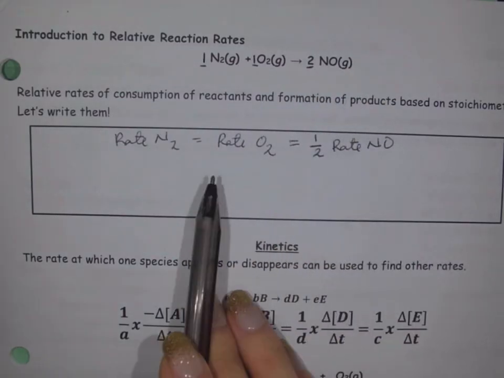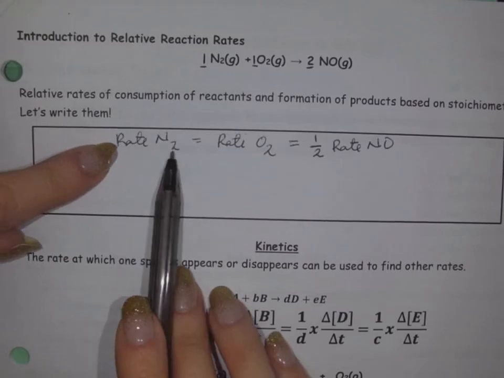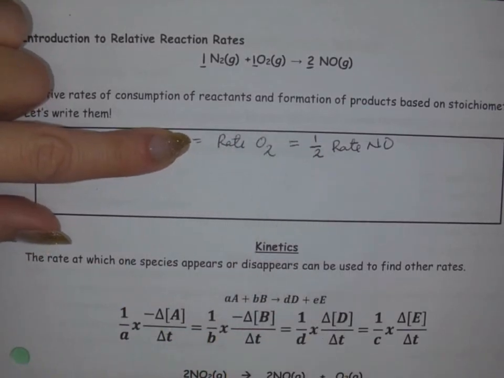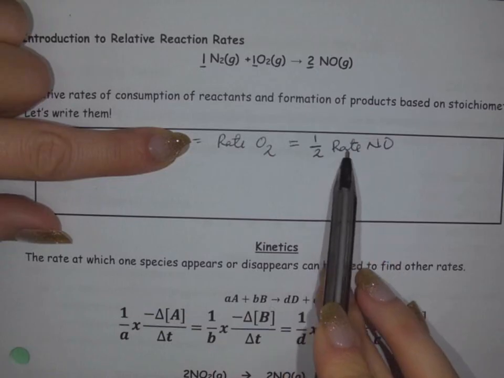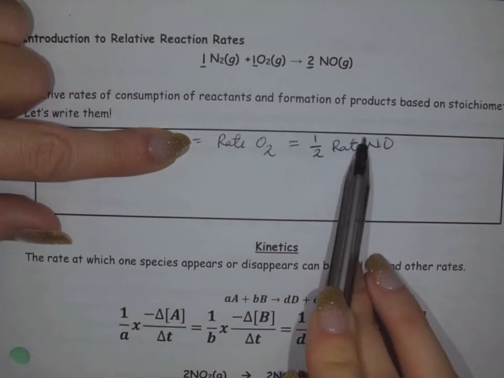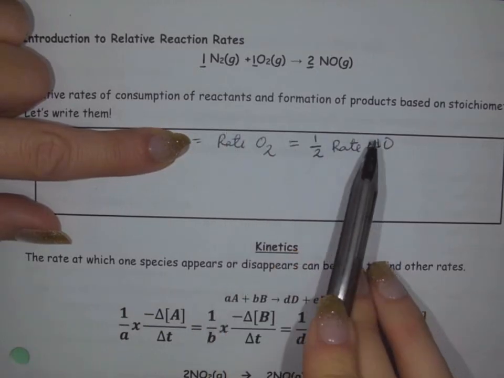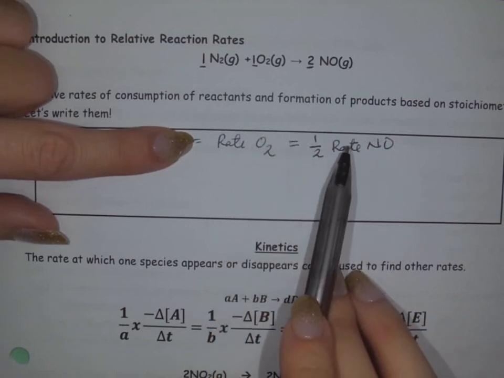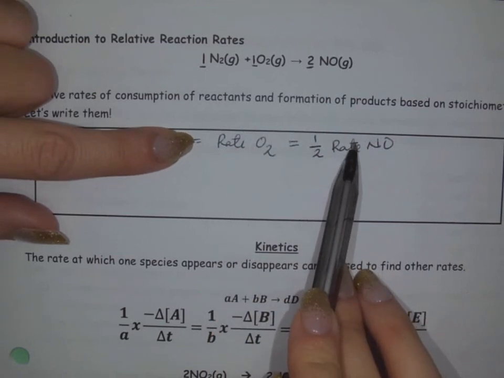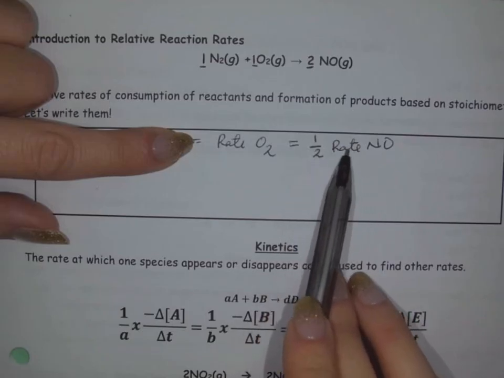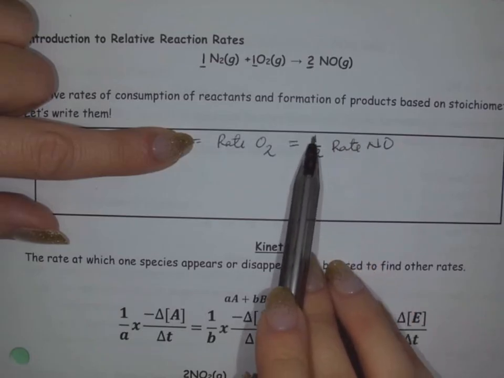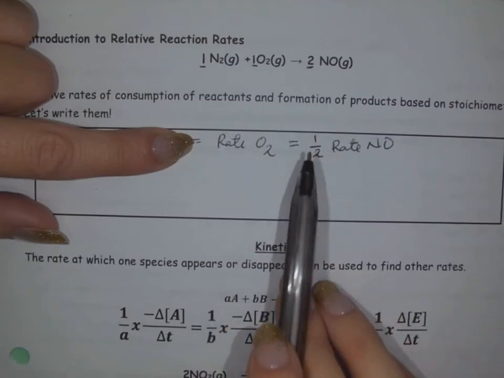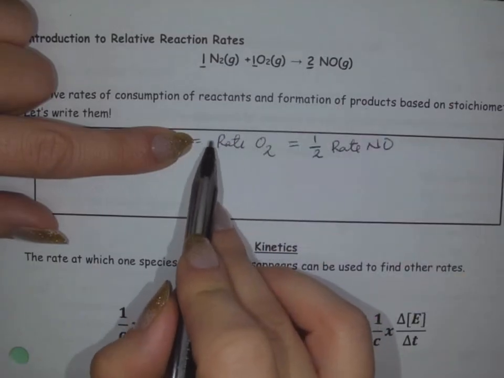Here's what's happening. Let's ignore this rate of N2 for just a moment. Now, we are under this idea that this rate of NO should be twice the rate of O2, and I completely agree with you. But let's solve for this, because right now we're solving for 1/2 of this rate. If I divide both sides by 1/2, that would be the same as multiplying by 2.